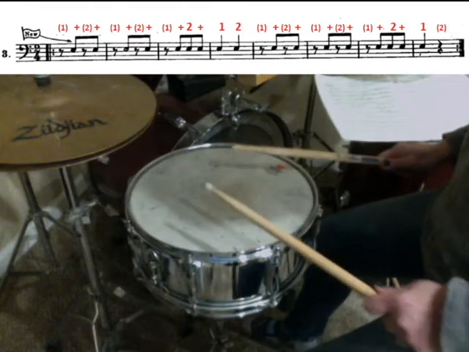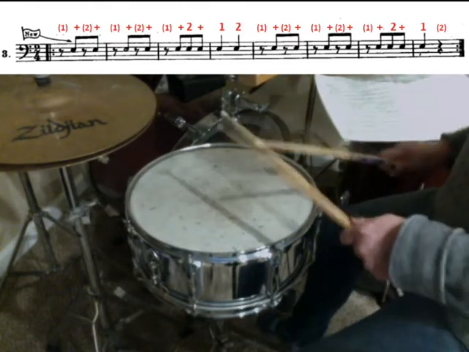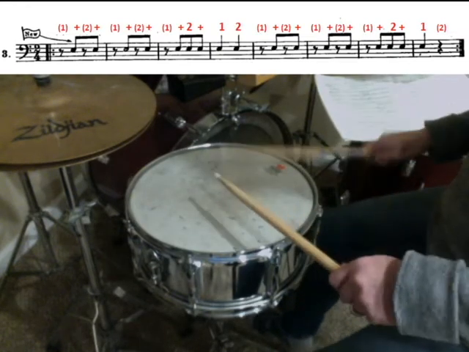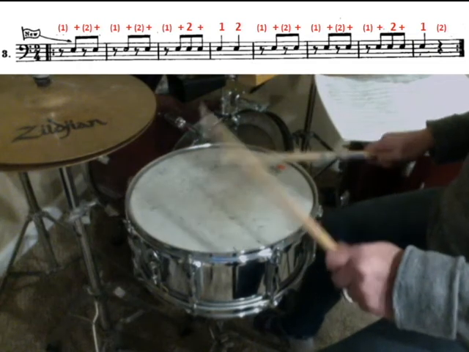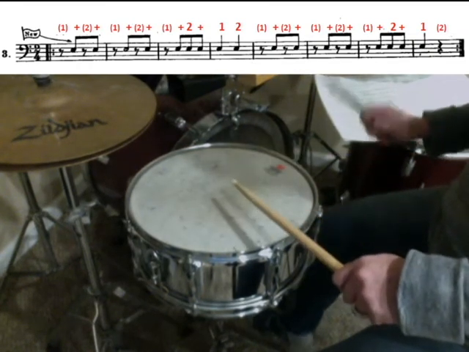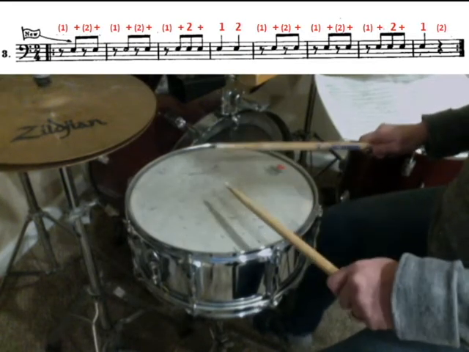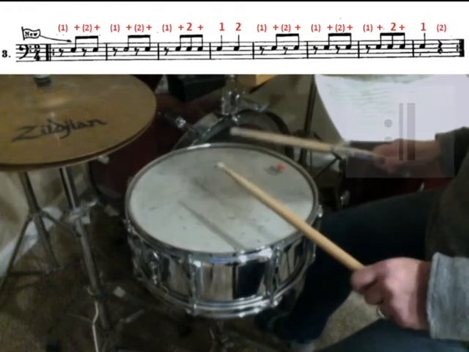This time I'm just going to say rest instead of saying rest on 1. Here we go. 1, 2, ready, play. Rest and rest and rest and rest and rest and 2 and 1, 2. Rest and 2 and 1 and 2 and 1 and 2 and 1, rest.